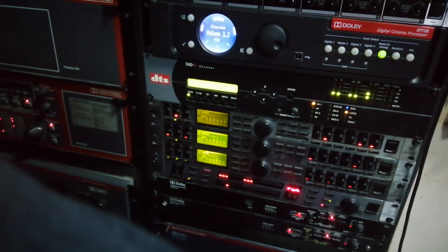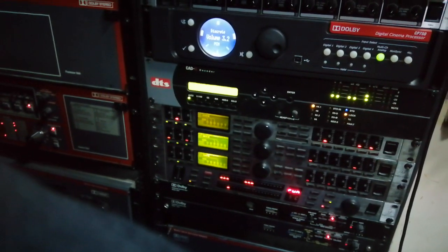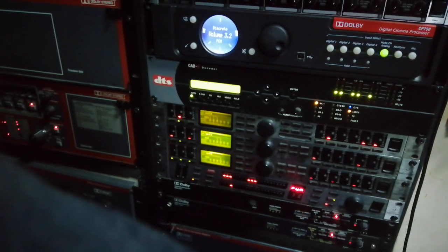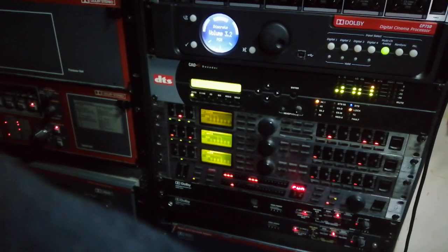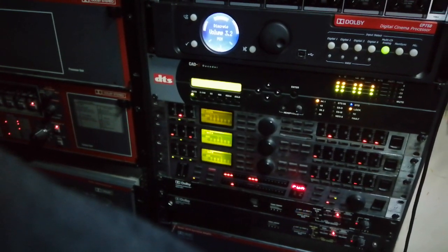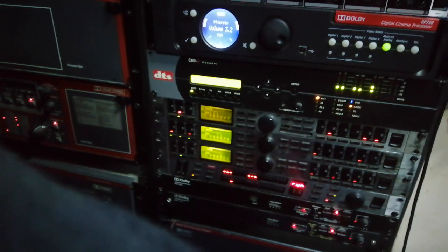I think one was Gladiator. It was not sure if it was a DTS ES Matrix, or I think it was a DTS 6.1 discrete.